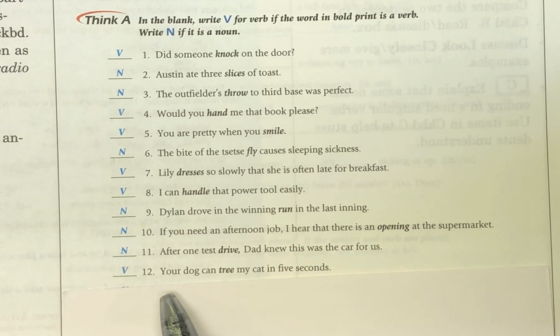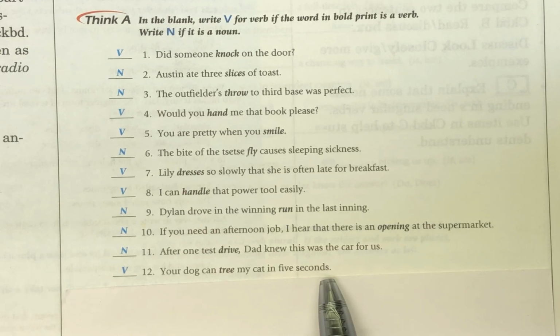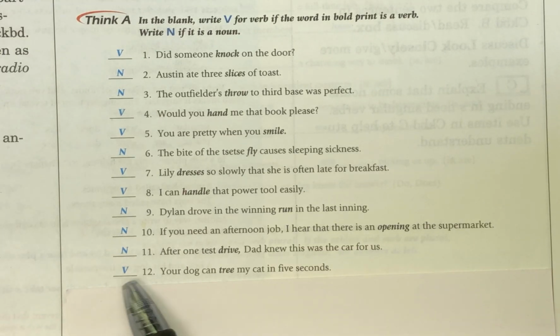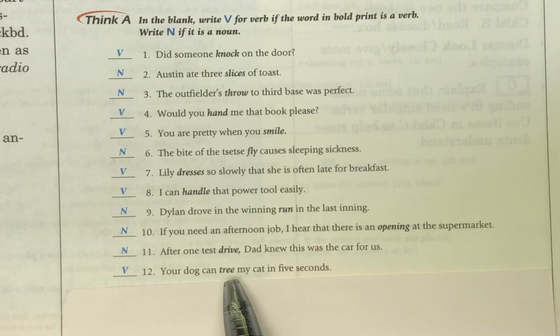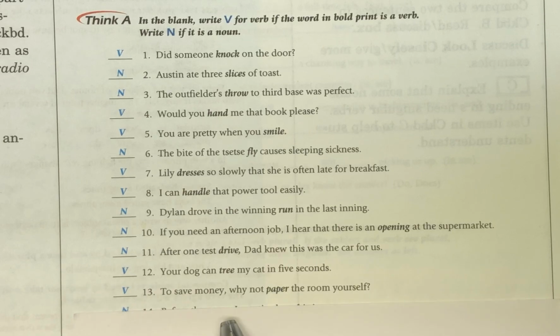And then number 12, your dog can tree my cat in 5 seconds. Tree is being used as a verb. They would use dogs to do this to raccoons. A bunch of dogs would run into the woods and chase a raccoon up a tree, and that's where we get the verb to tree something. Number 13, to save money, why not paper the room yourself, as in placing wallpaper. Paper here is being used as a verb.